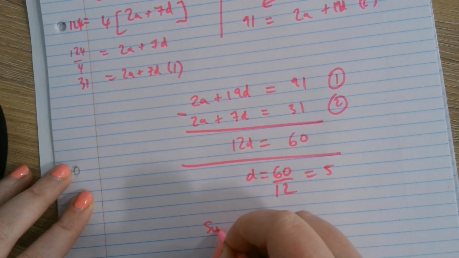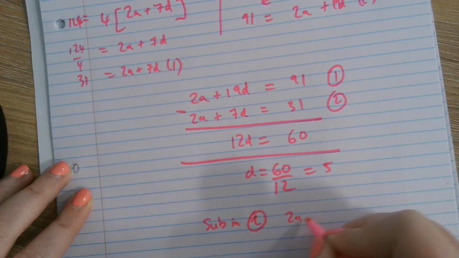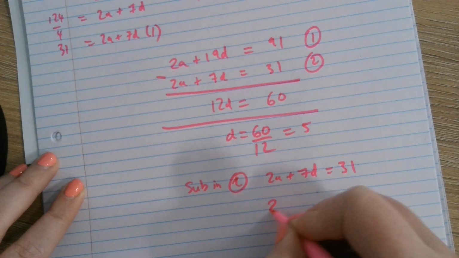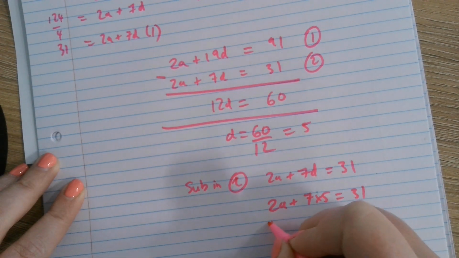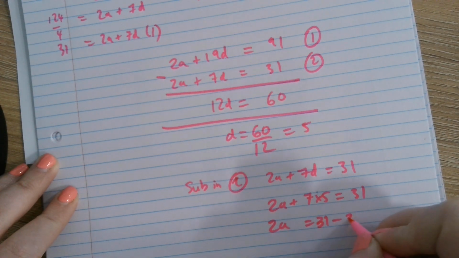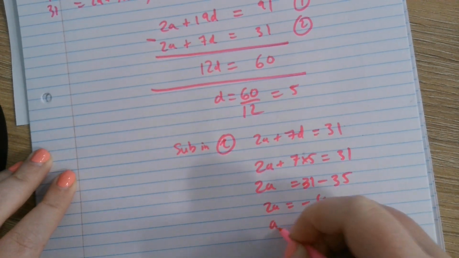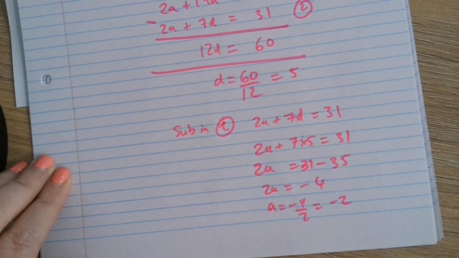I substitute this back in. You can go into whichever equation you like. I'm going to choose equation 1, because I think the numbers are slightly smaller, so it makes my life a little bit easier. So 7d will be 7 times 5, and then you get everything you want on one side. So 31 take away 35 will leave us with minus 4. And then remember, in basic algebra, we divide by 2. So that will leave us with minus 2. So that means a, which is our first term, is minus 2. So that's part A done.